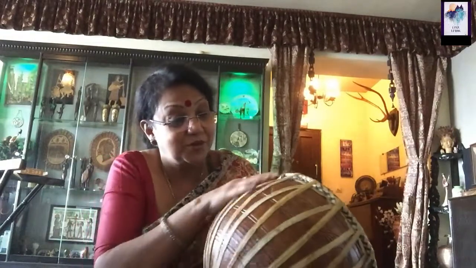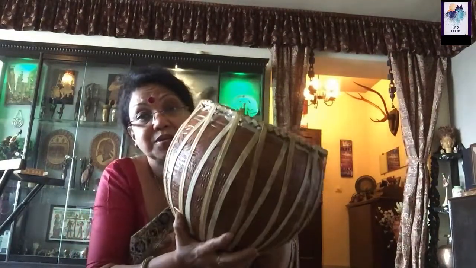Like the tabla, baya is also having the chots, the thin leather strips. But guli or gatta are not there in the baya.